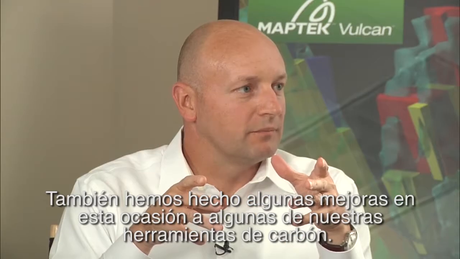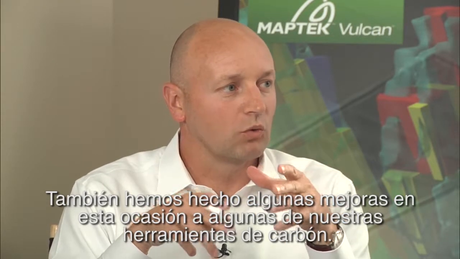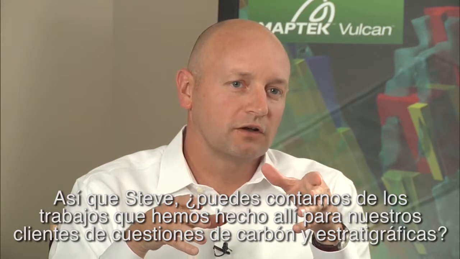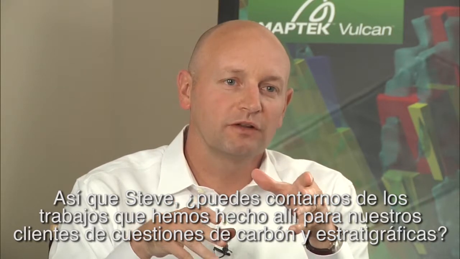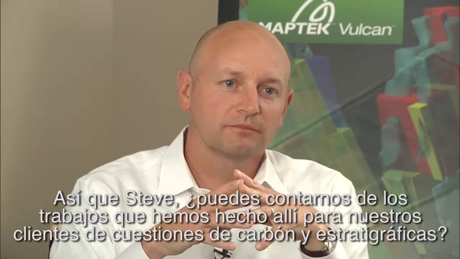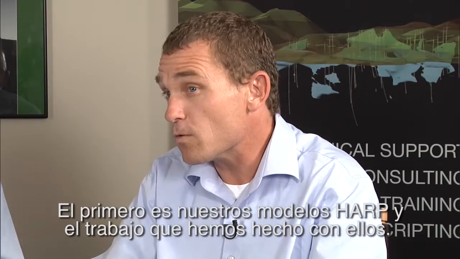And we've also made some enhancements this time around to some of our coal tools. So Steve, can you talk to some of the work that we've done there for our coal and our stratigraphic customers? Yeah, I think there's 3 big things, Stu, right? The first is our HART models and the work we've done with them.